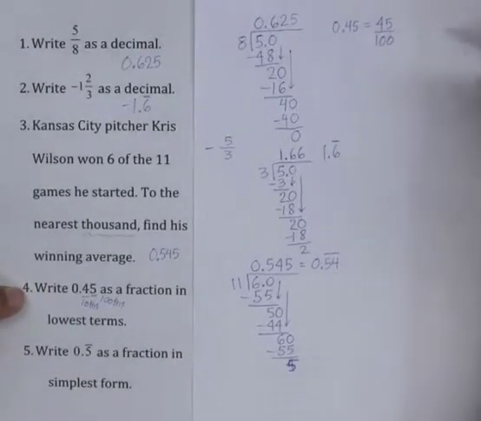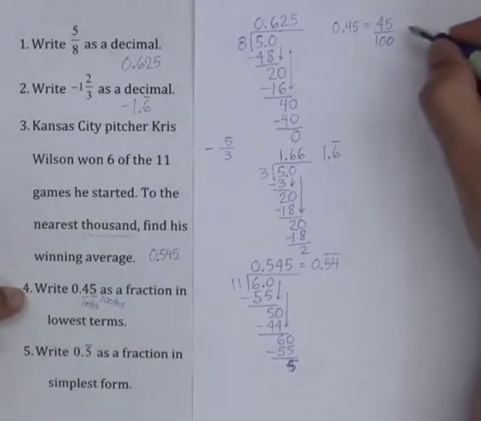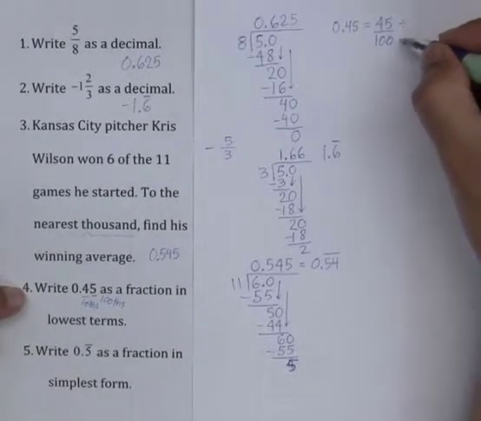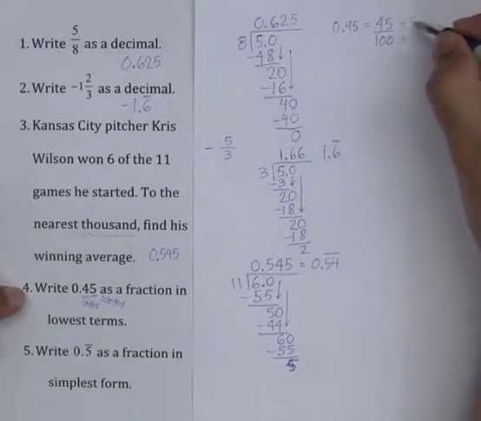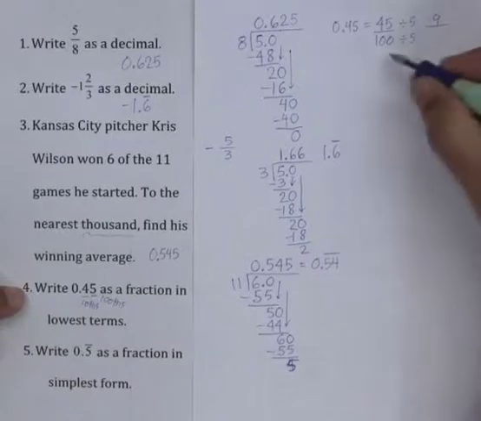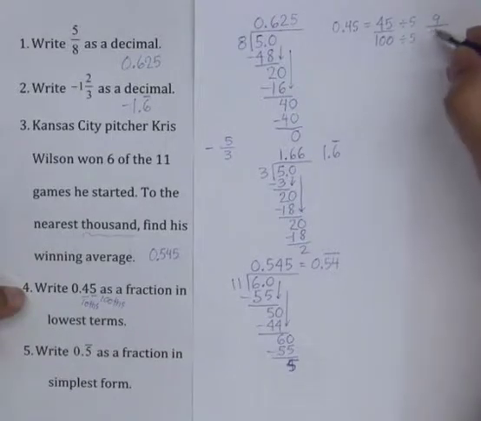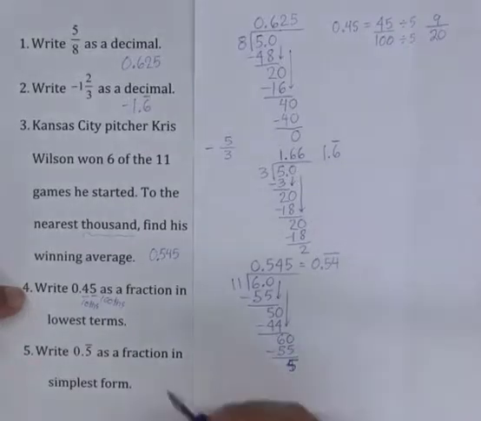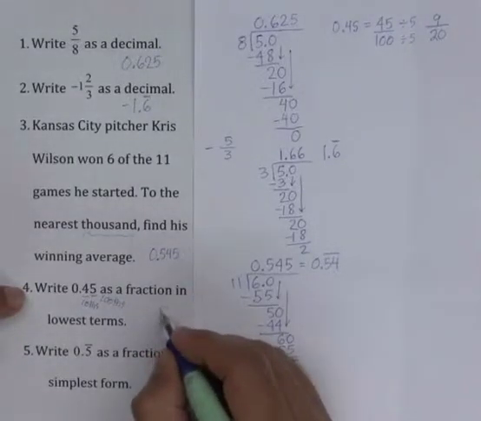We look at the numbers and we see that both of them go into 5s. So I'm going to divide by 5 on the top and the bottom. 45 divided by 5 is 9. 100 divided by 5 is 20. 9 and 20 don't have any common factors, so that's the fraction in lowest terms. 9/20.